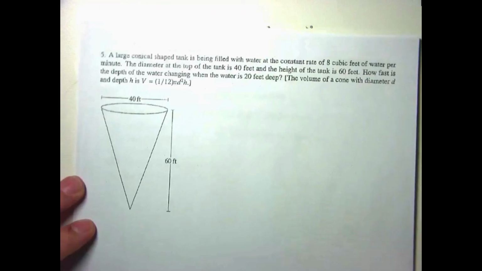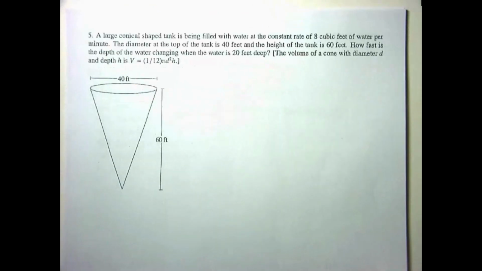All right, problem number 5. It says a large conical shaped tank is being filled with water at a constant rate of 8 cubic feet of water per minute. The diameter at the top of the tank is 40 feet and the height of the tank is 60 feet. How fast is the depth of the water changing when the water is 20 feet deep? The volume of a cone is being provided here for you with respect to its diameter.